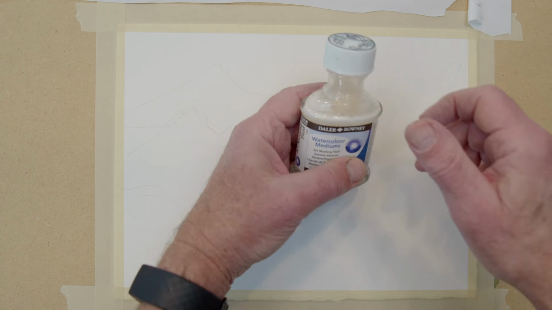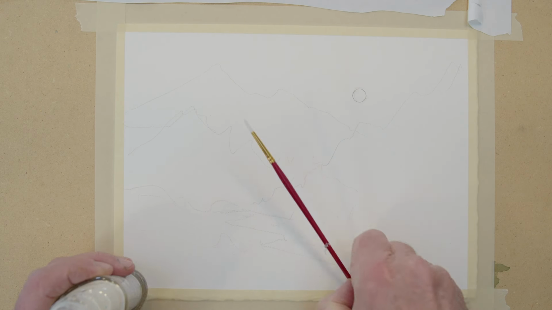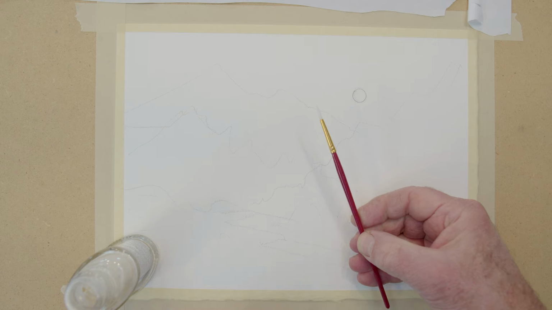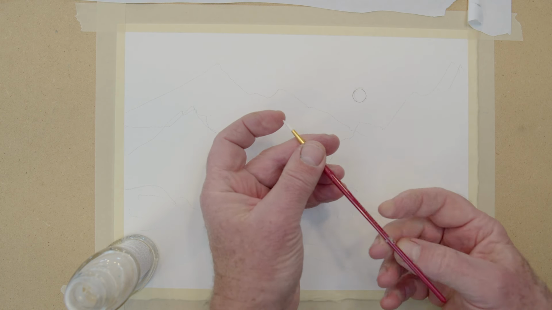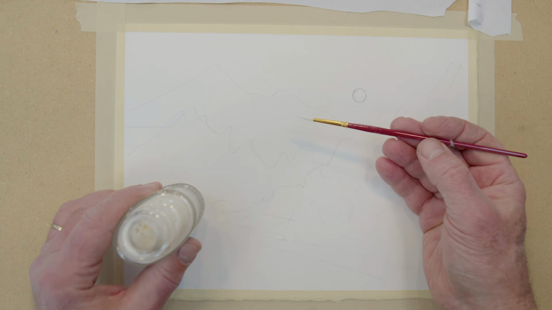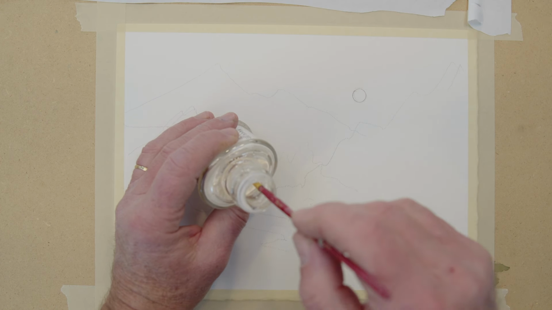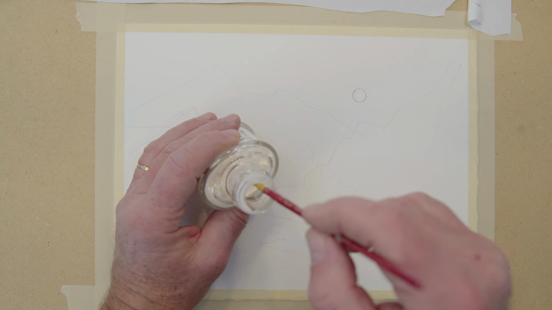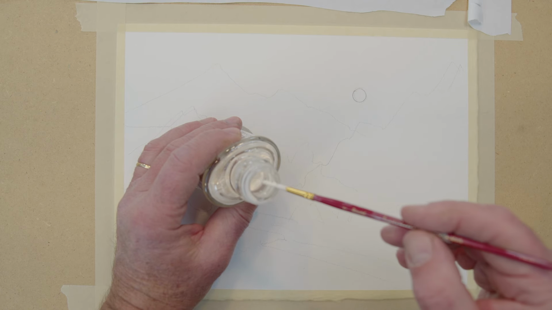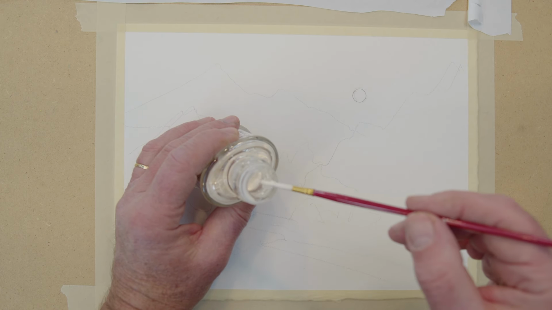And then I take some masking fluid and a brush that I don't care too much about. This is an inexpensive synthetic fibered brush, and it will rinse out. I can use it a bunch of times if I keep remembering to rinse it immediately after I use masking fluid. It's when you leave one laying around and you forget about it that you end up losing a brush.